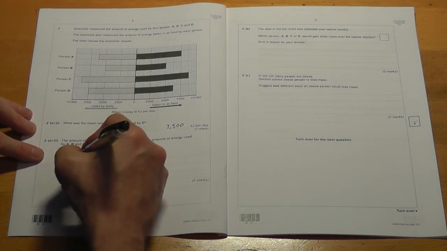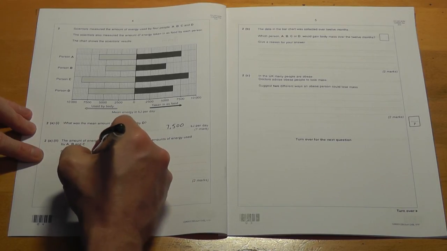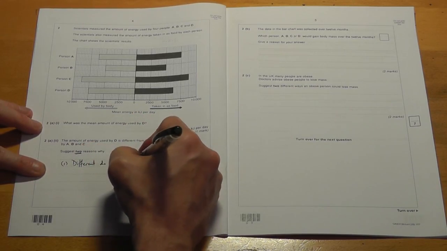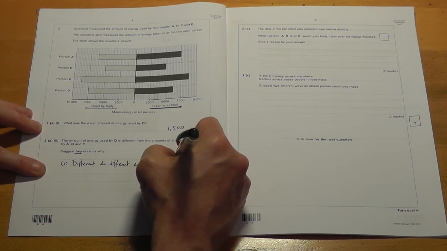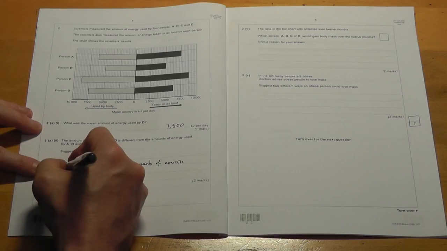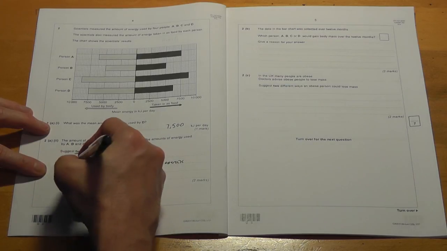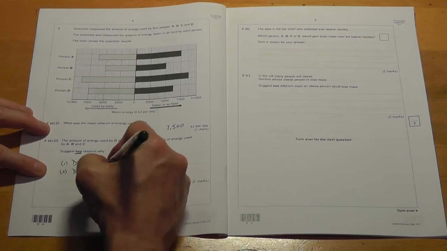1. Different people do different amounts of exercise. Another reason could be that you've got a natural metabolic rate, that's how fast your body burns up energy, and that varies for people as well. So different people have different metabolic rates.